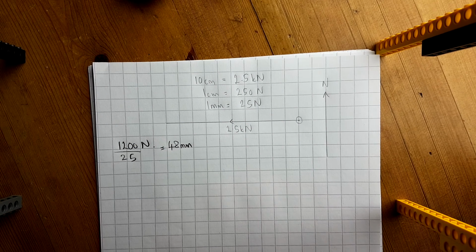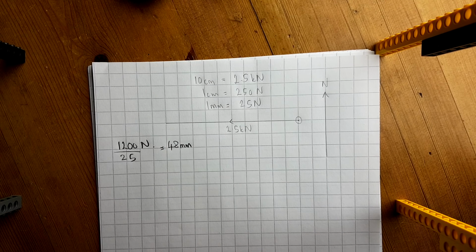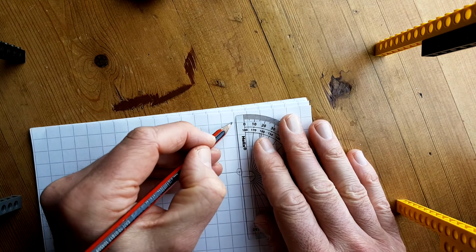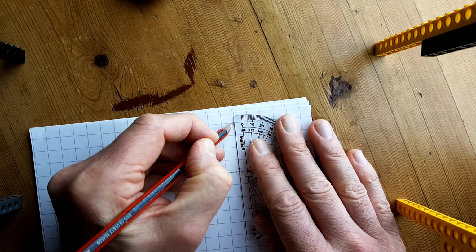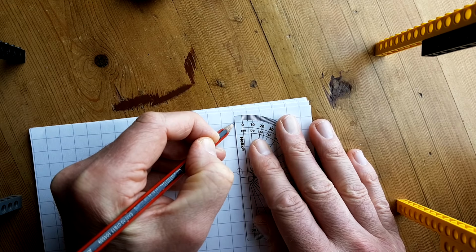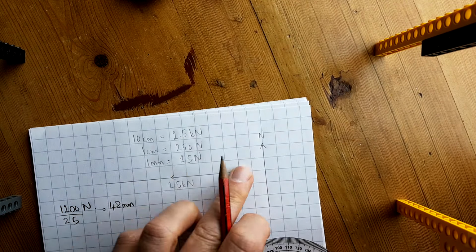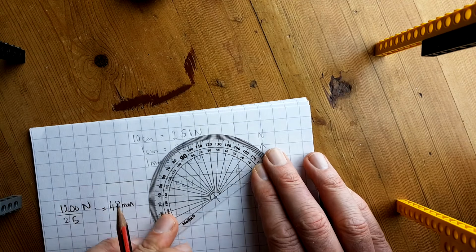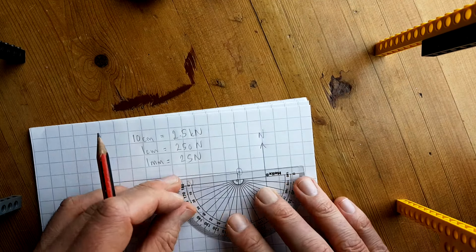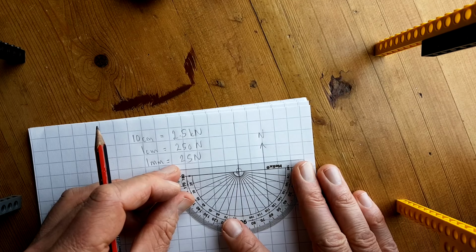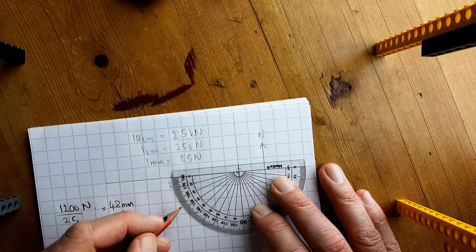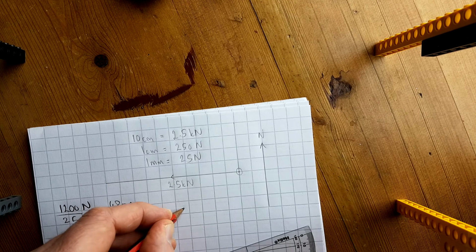So it's 48 millimeters, and the tide, I beg your pardon, is going to come from not this direction, but a direction that's 30 degrees more like this. If I pop that there, 30 degrees is just here.